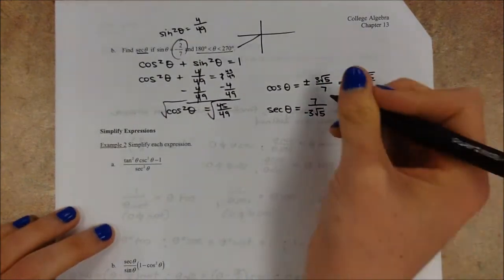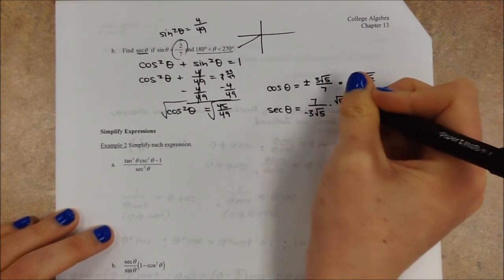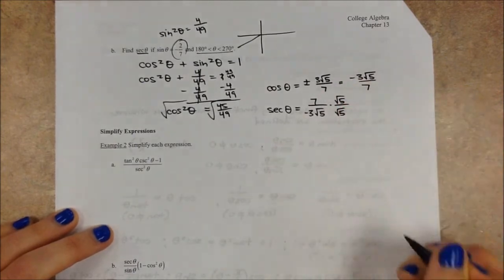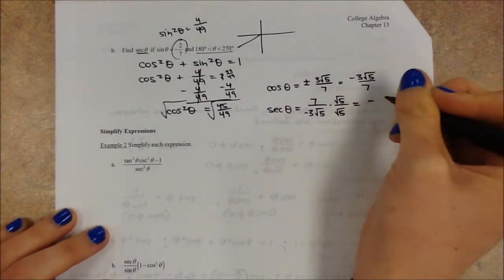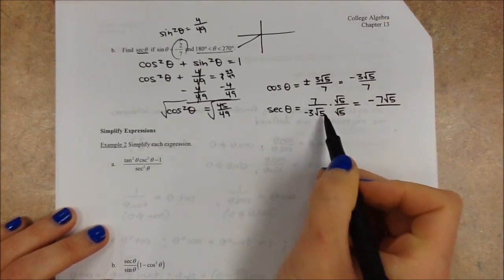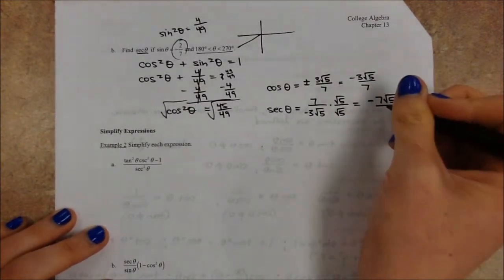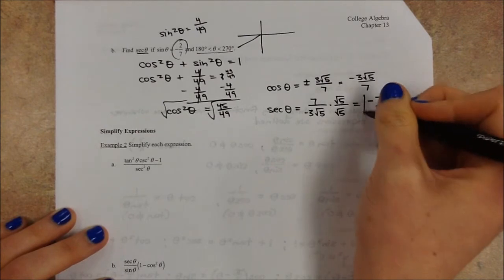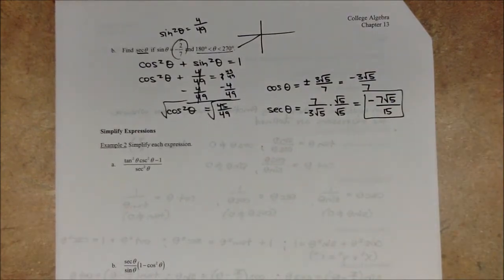But remember, you don't ever leave these radicals in the denominator of your answer, so multiply by root 5 over root 5. Okay, I can just put the negative up top, that doesn't matter. And then I have 3. Root 5 times root 5 is 5, so 3 times 5 is 15. So that is the lovely answer that I have for that question.